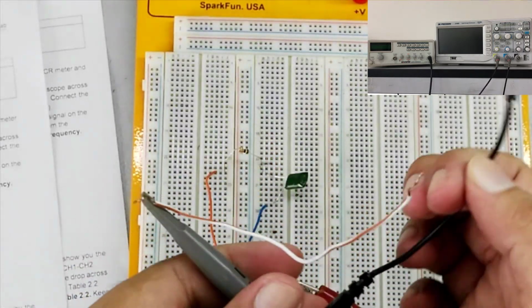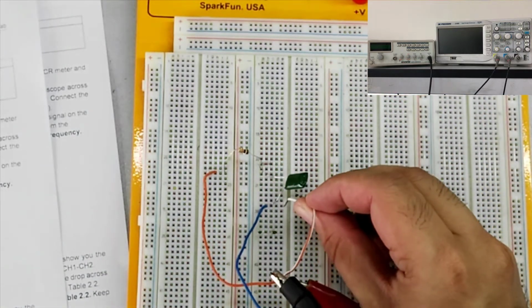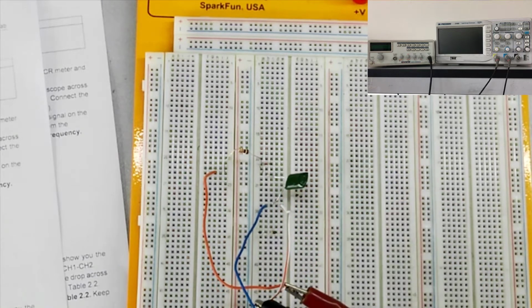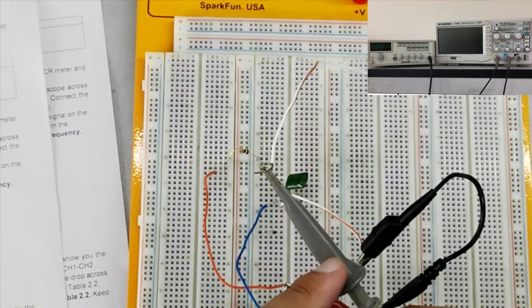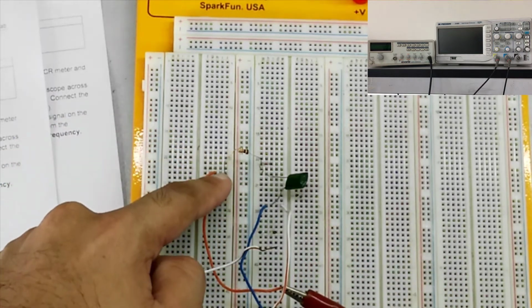So this is channel 1. The black wire always goes to the ground, and we'll attach the positive portion of the channel to node A, which is this end.